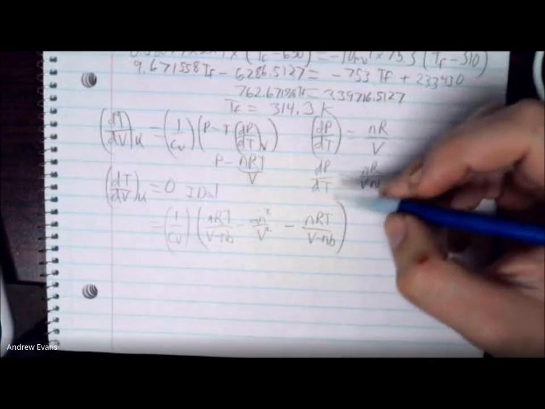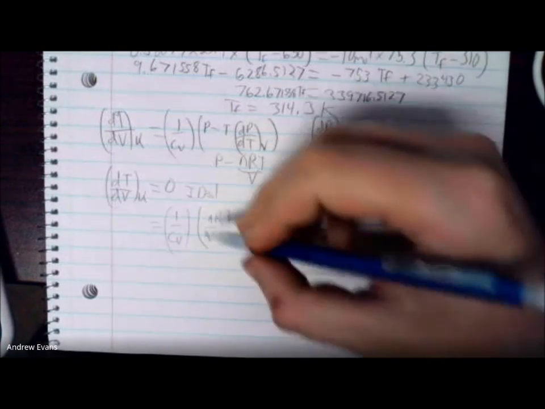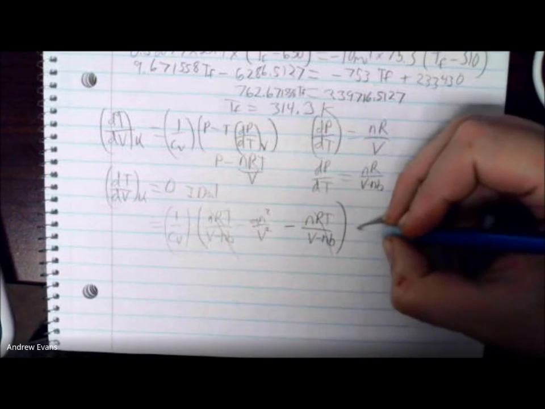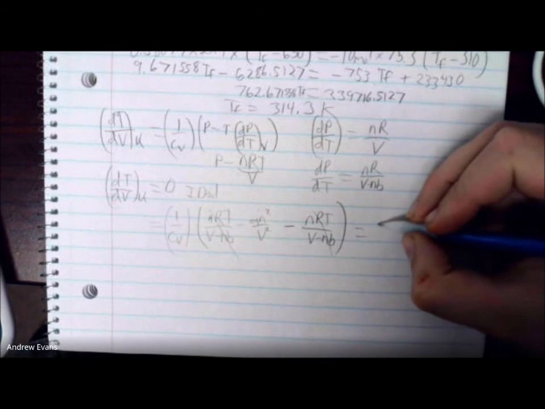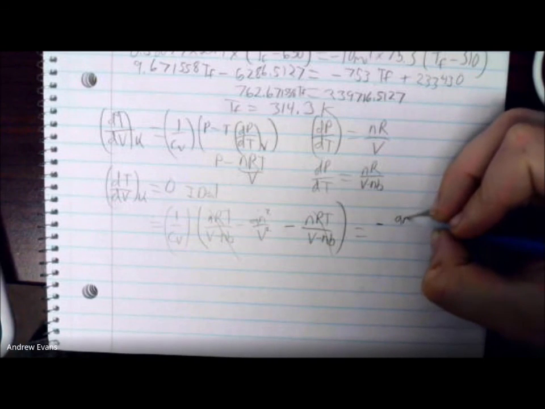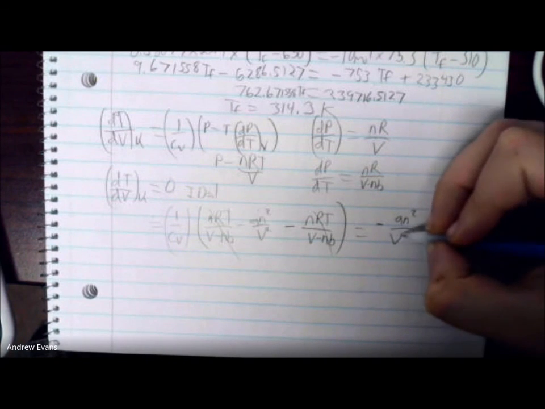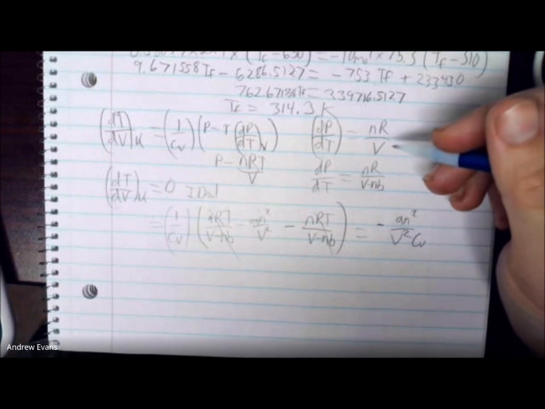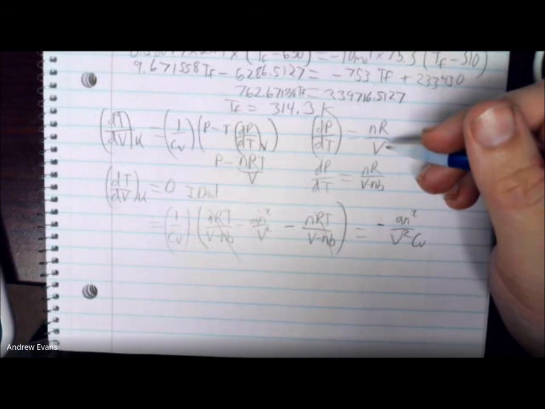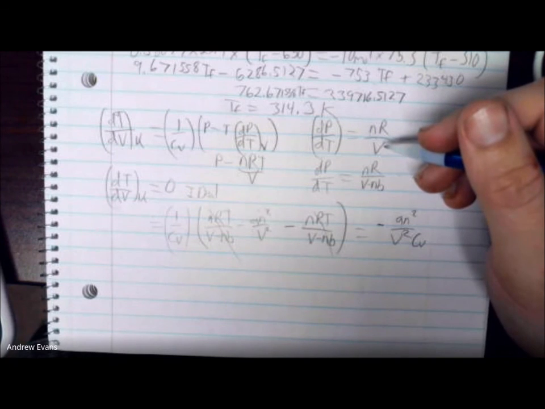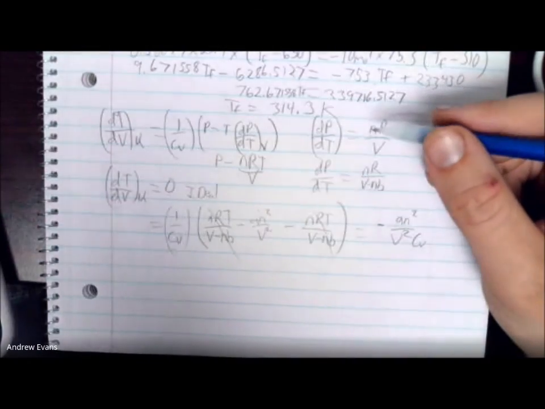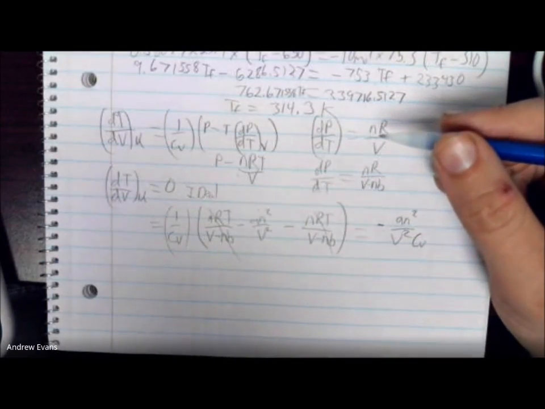So you notice one thing drops out, but the other thing does not. This is going to drop out. So what we get is equal to negative an squared over V squared C_V. So you get a value that you can solve for.